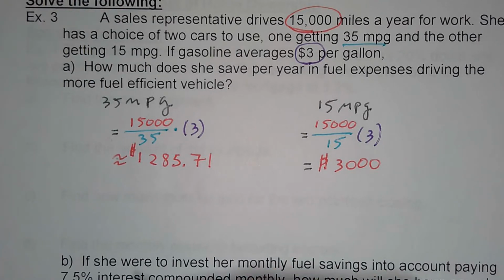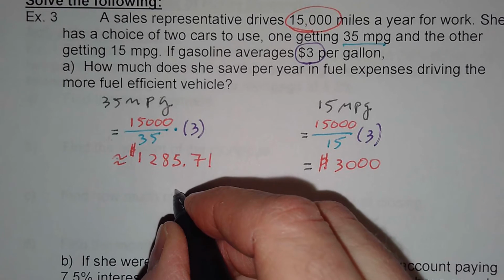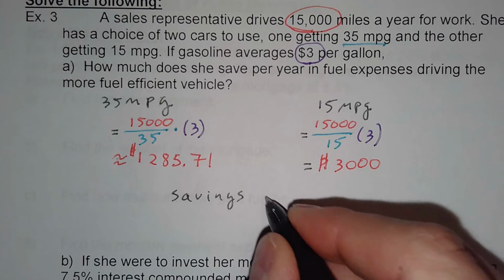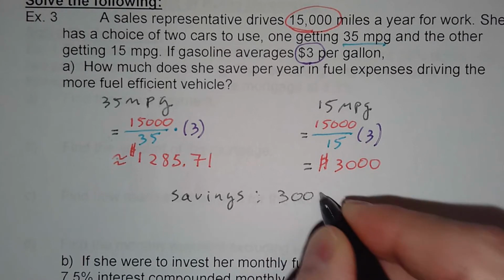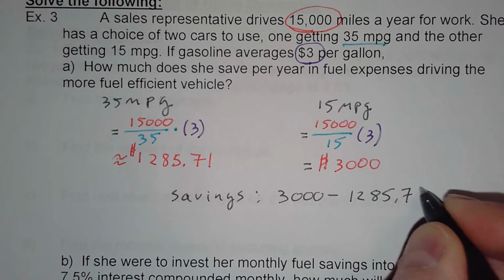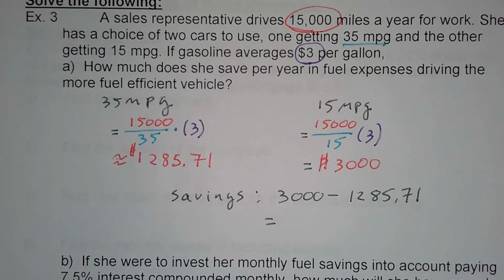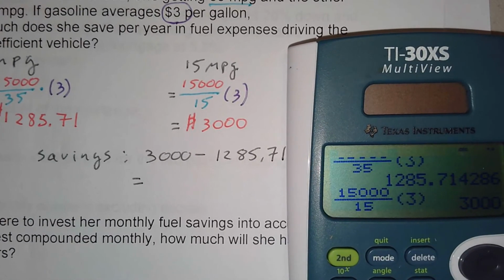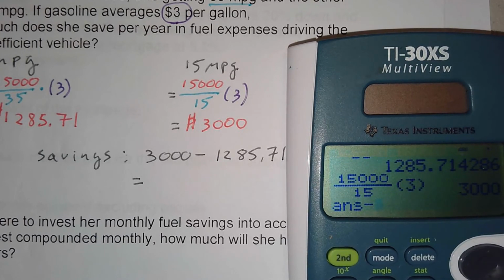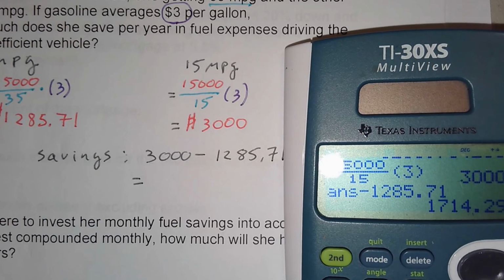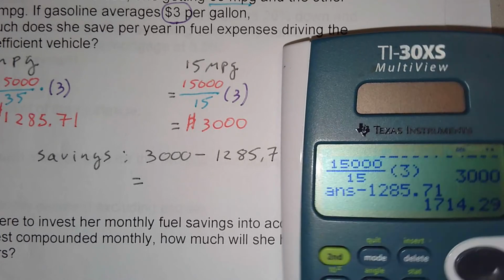All right, so the difference then to her savings, if she used the more fuel-efficient car, would be 3,000 minus $1,285.71. So that gives us $1,714.29.